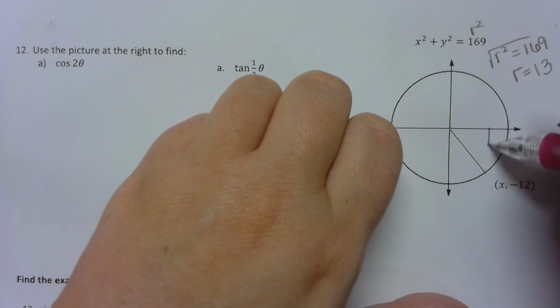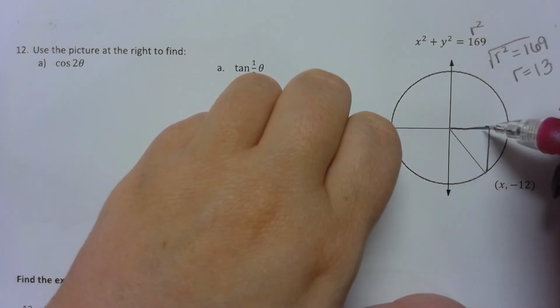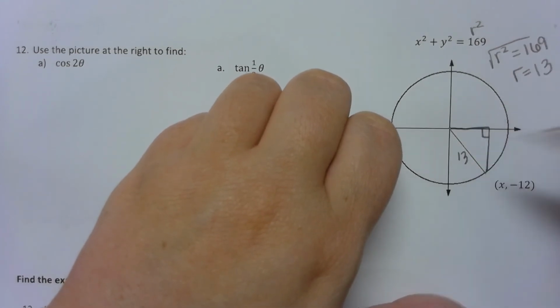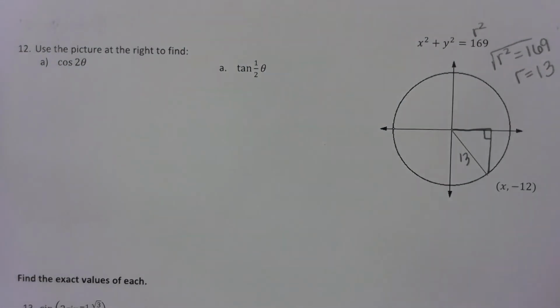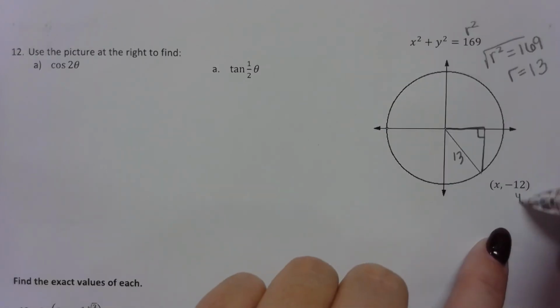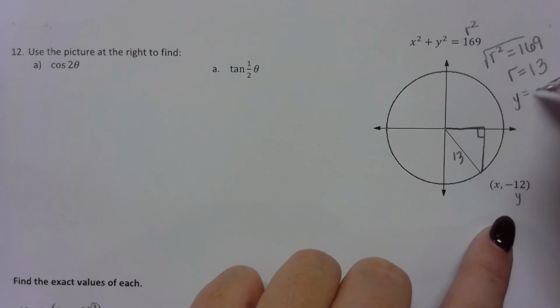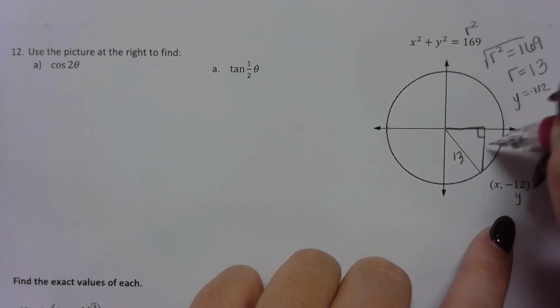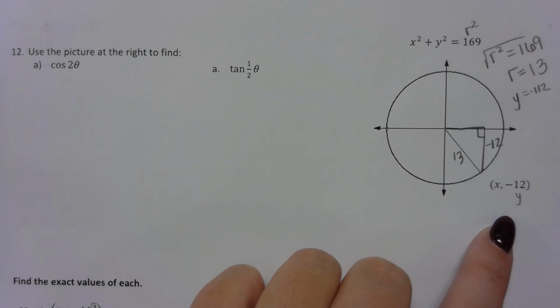So if I were to make this a triangle like we have in the past, we know right here that r is 13 because r squared is 169. Now we also know that this is x comma negative 12. Remember it's always x comma y, so that's telling us y is negative 12. So here's our y, negative 12.